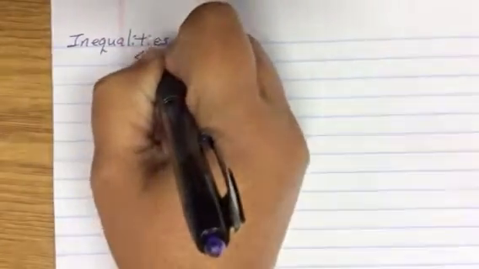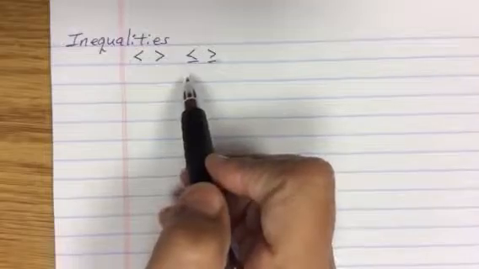Solving inequalities. Well, first off, what is an inequality? An inequality is an equation that has a greater than, less than, or greater than or equal to, less than or equal to. These guys solve the same as a linear.